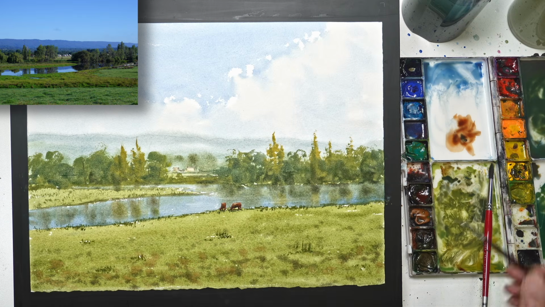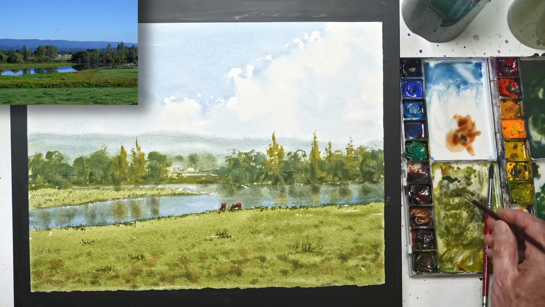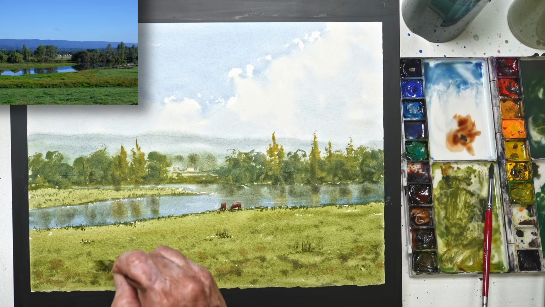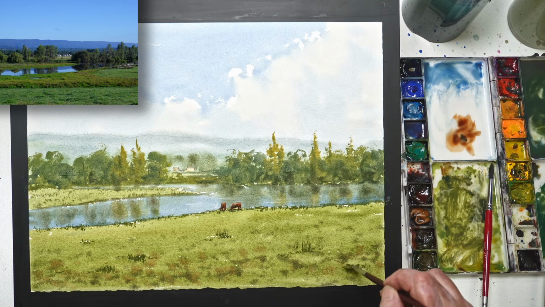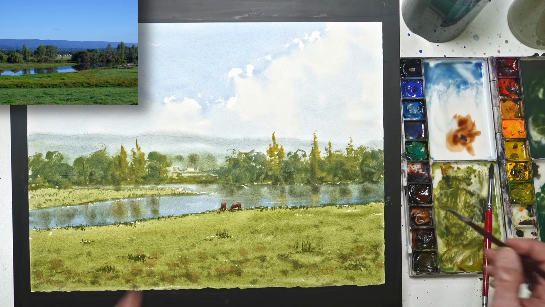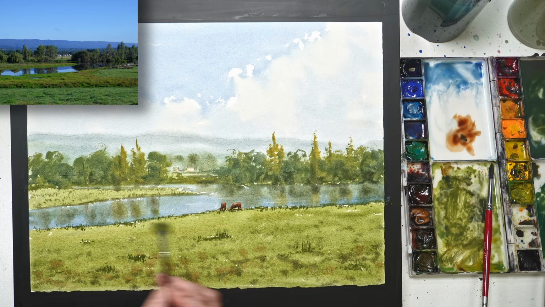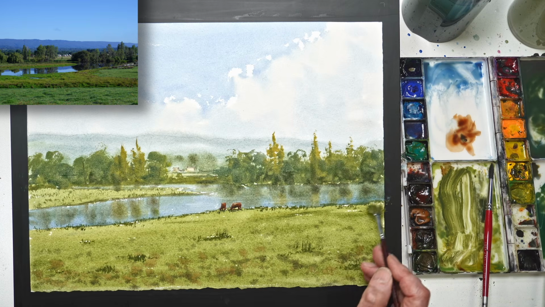And the grass closer to you will be bigger than the grass in the distance. Obviously, if someone's mowed the grass in the foreground, it's going to be shorter. Just drag the brush over the grass just to create hints of undulations.